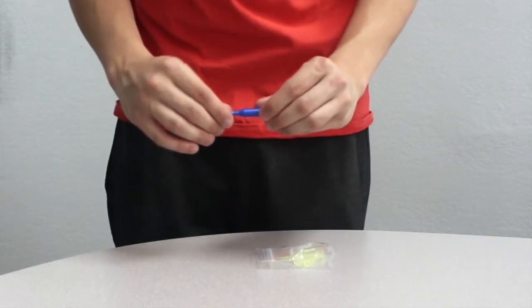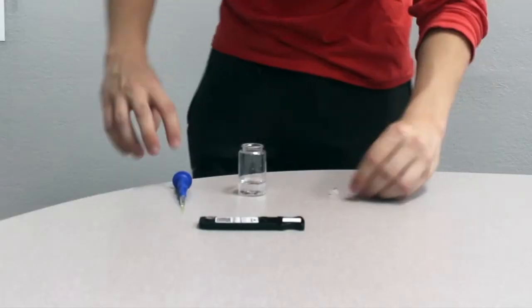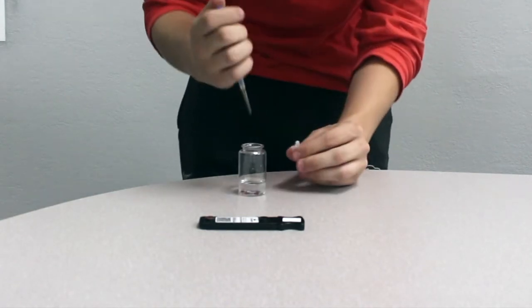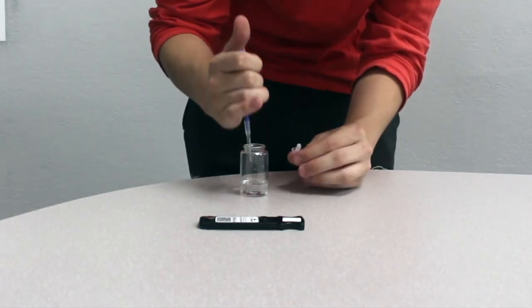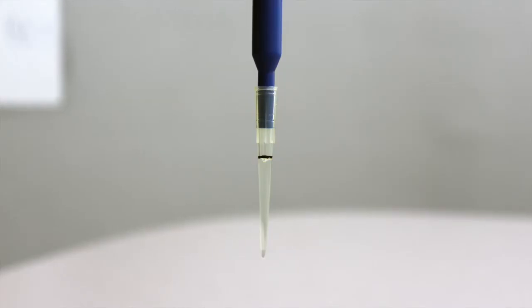Next, firmly attach your pipette tip to the 100 microliter fixed pipetter. Next, carefully uncap your reagent tube. Ensure that the pellet has fallen to the bottom of the tube before uncapping. Using your pipetter, transfer 100 microliters of your sample into the reagent tube.